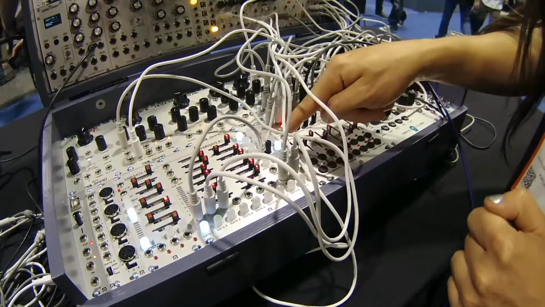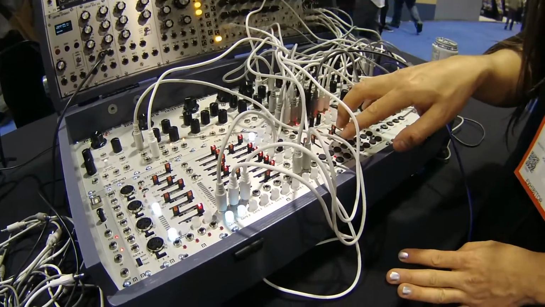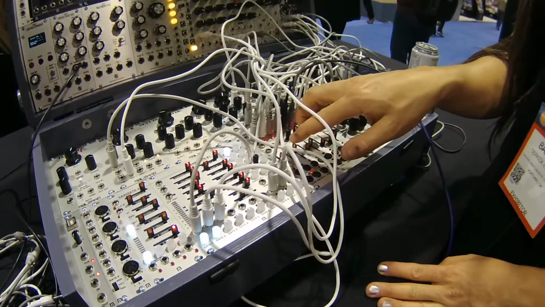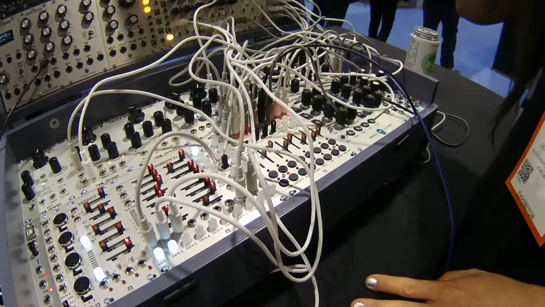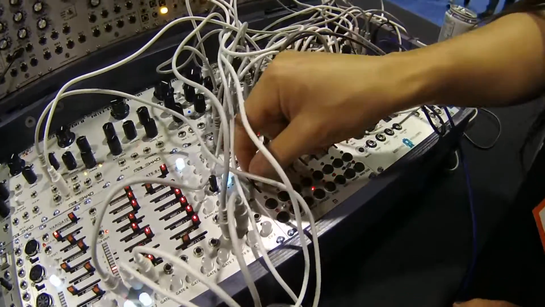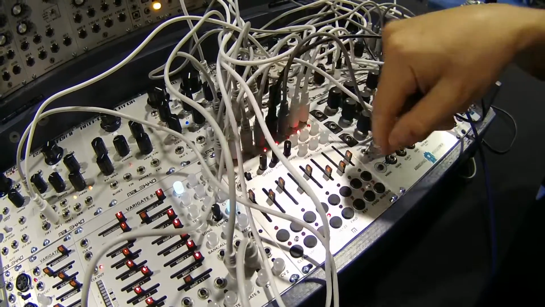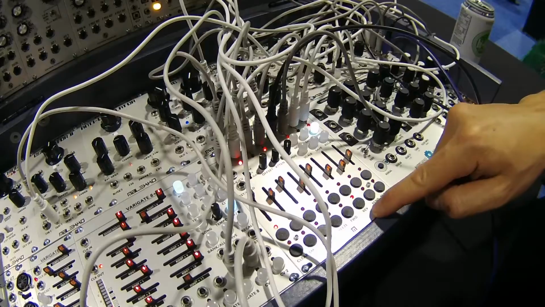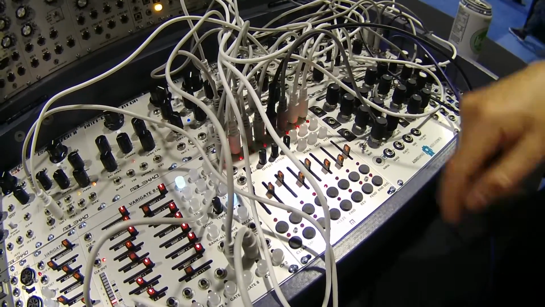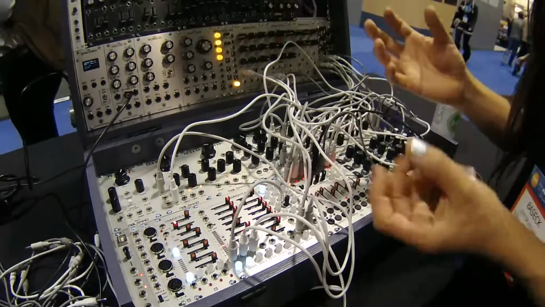As the sequencer is playing, you could live record the steps of each sequencer. Since this is connected to pitch on the first one, it's kind of chaotic right now because it's just set up in a very random way.